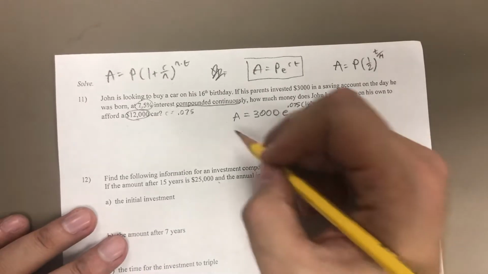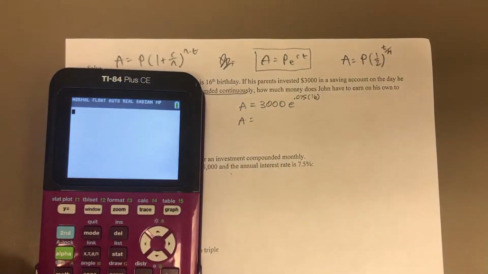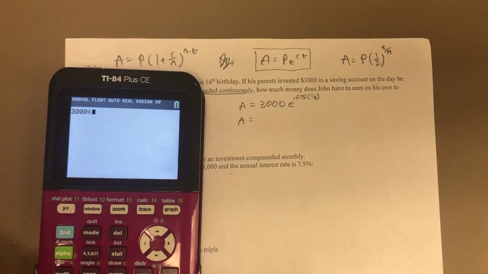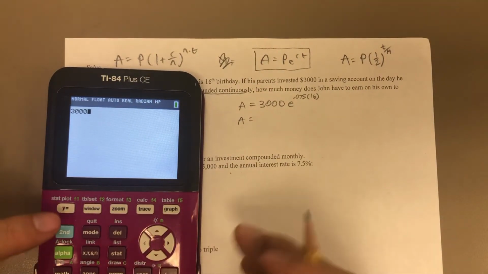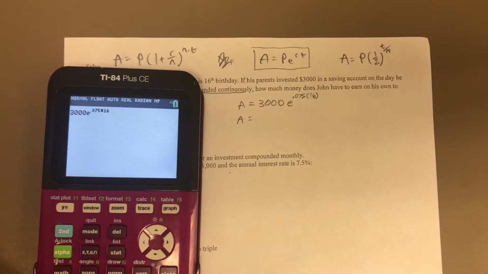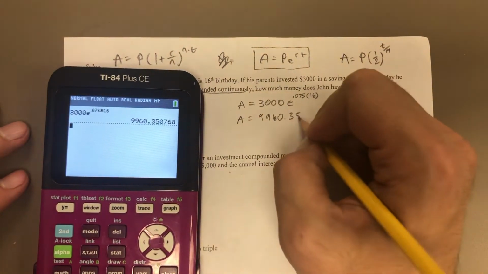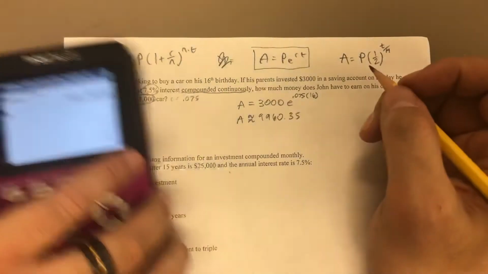So type that in your calculator: 3,000 times e to the power of 0.075 times 16, and you get $9,960.35, an approximate amount.